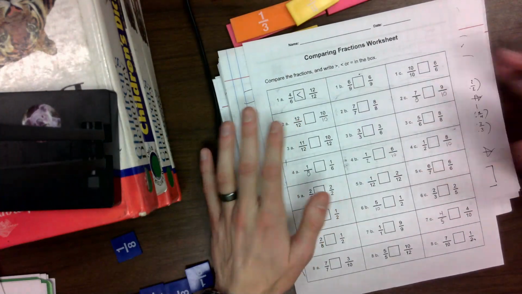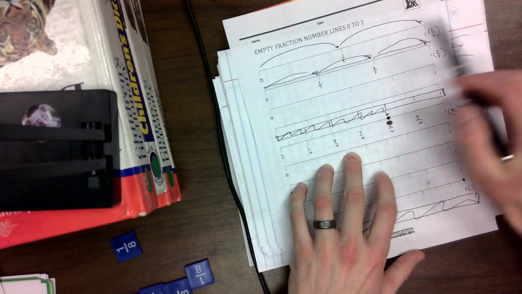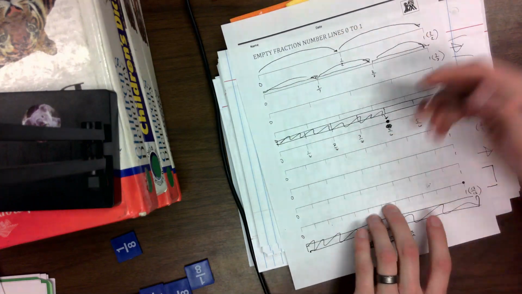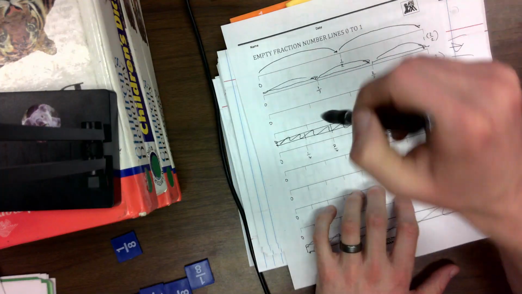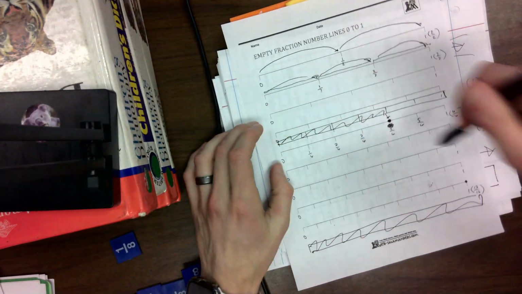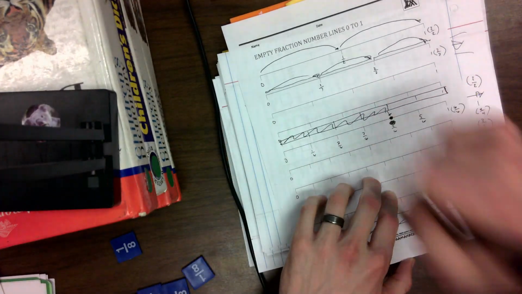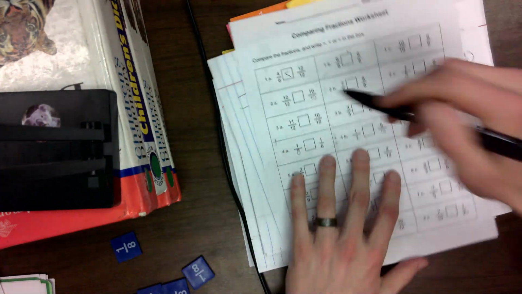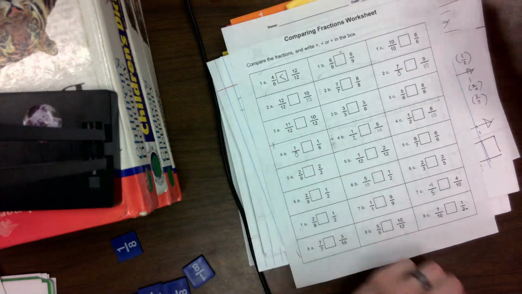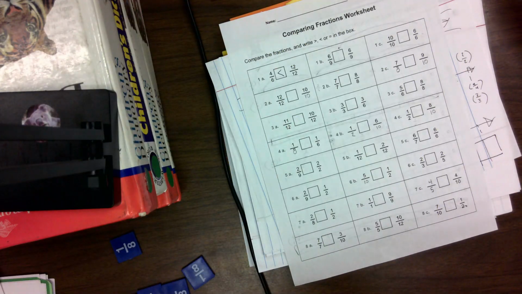I want you guys to do that same thing. Don't do all this extra. You don't have to do the lines like this, but I do want you to label the parts. So 0 should be labeled, 1 should be labeled everywhere, then 1/2, 1/3, 2/3, 1, etc. Label all the fractions for me and then use them. You can plot the points if you'd like, but make sure you're using a pencil so you can erase it. And then when you find which one is largest, use that to place the correct comparison symbol in the box.